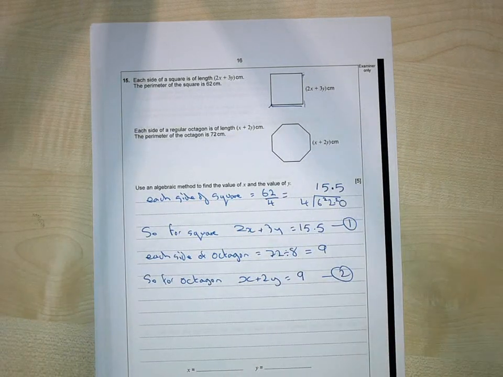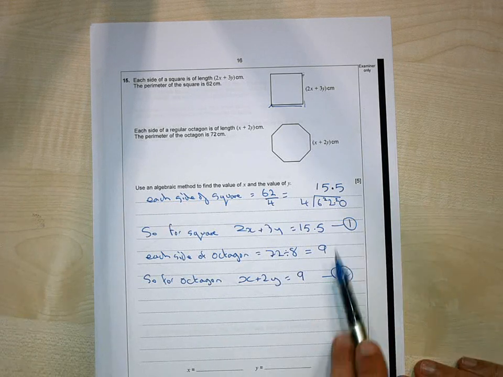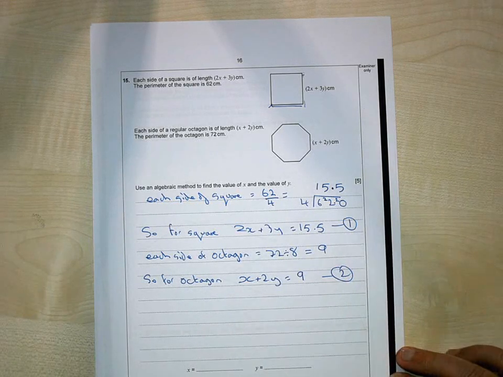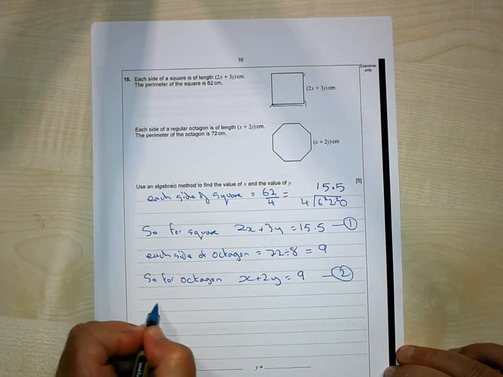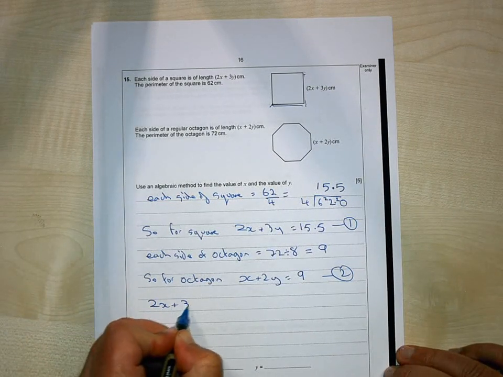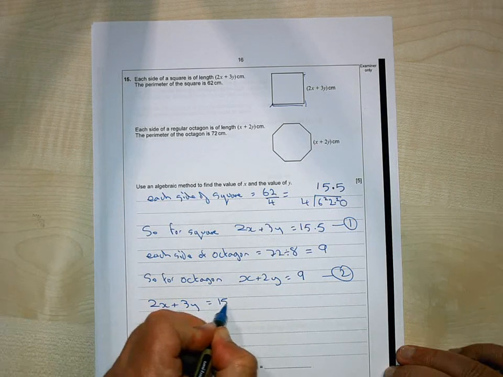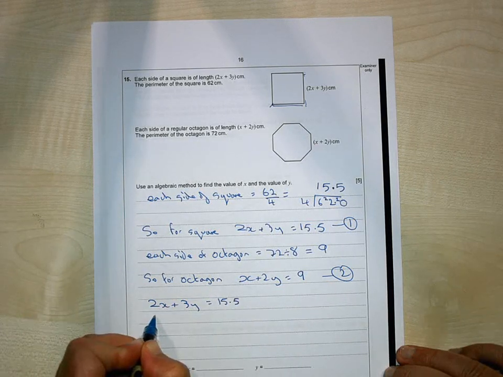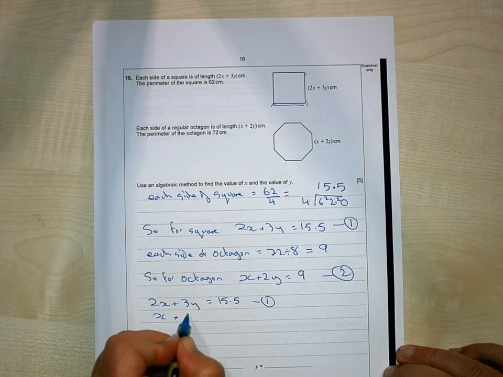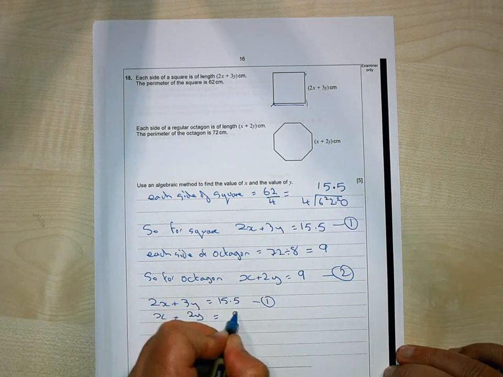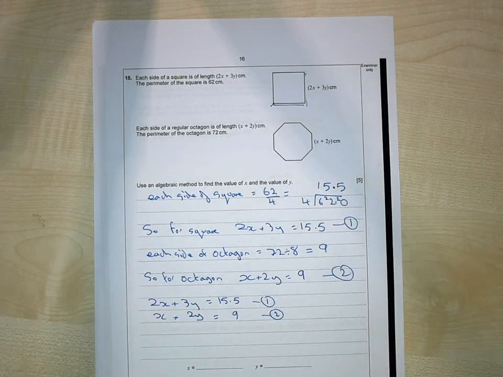So when you solve simultaneous equations, we've got two unknowns, an x and a y, and we've got two equations. So if I rewrite those: 2x plus 3y equals 15.5, that's equation 1. x plus 2y equals 9, which is equation 2.